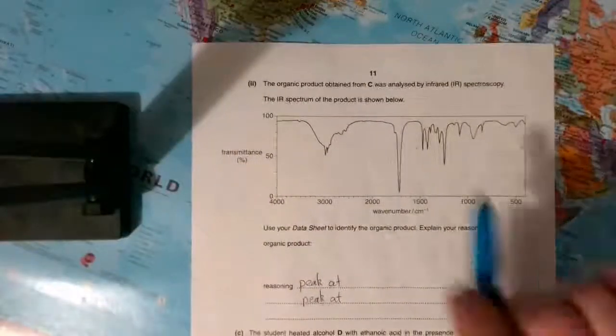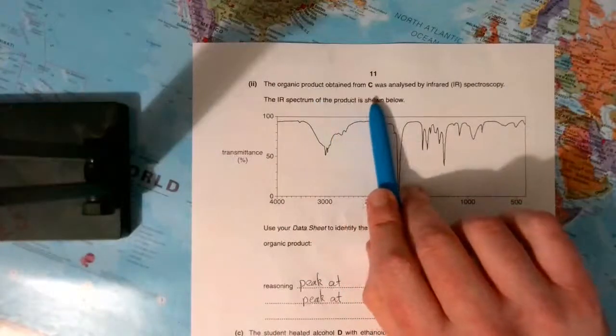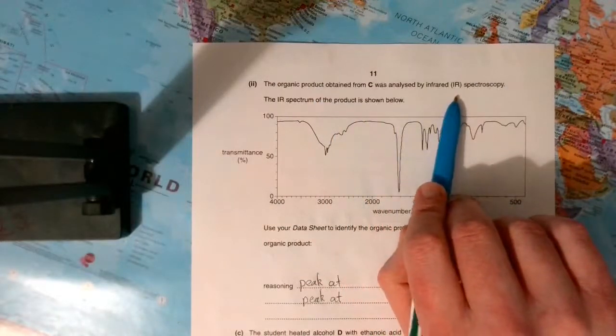Right, keep going. This time, the organic product obtained from C was analysed by infrared spectroscopy.